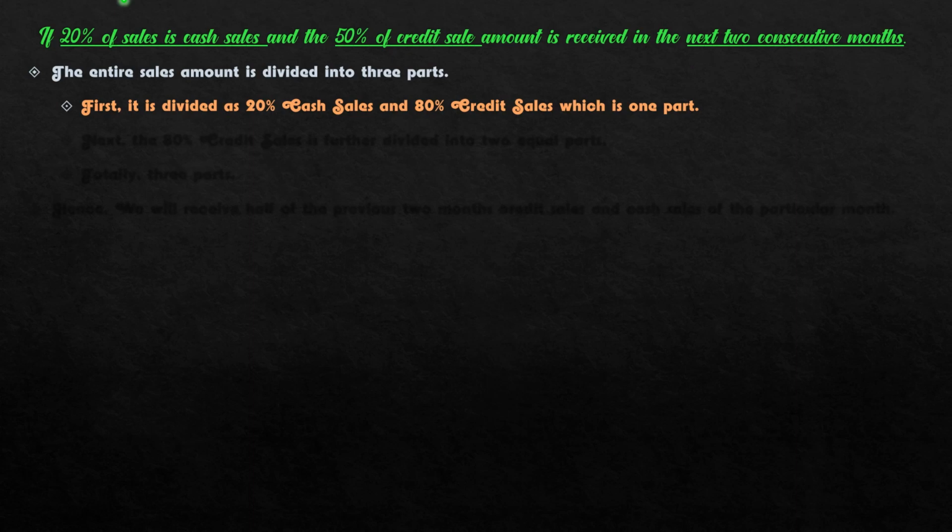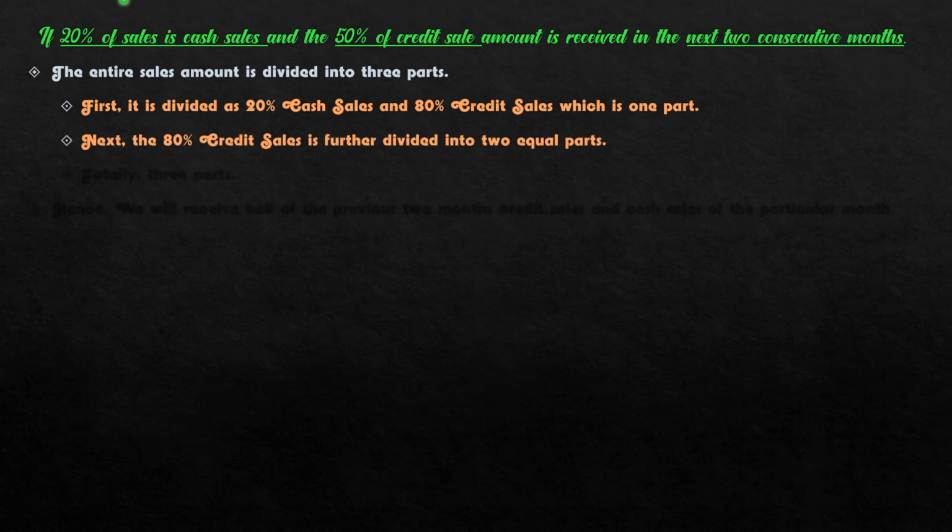First, in the given value you have to divide the cash sales and the credit sales. The cash sales we will receive in the respective month itself. So first you have to separate the 20% cash sales from the given sales value. Next, the 80% credit sales is further divided into 2 equal parts, because 50% of the credit sale amount is received in the next 2 consecutive months. So next month I receive 50% of the total credit sale value, and the balance 50% in the following month. So totally 3 parts.